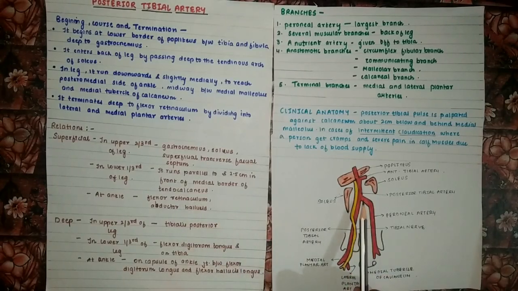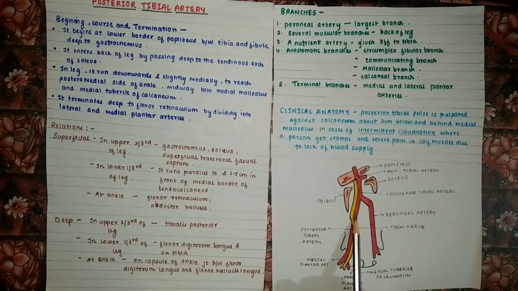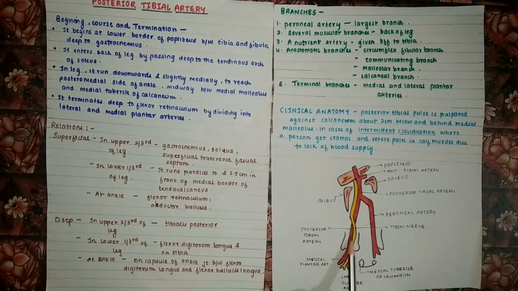In the leg it runs downwards medially to reach the posterior medial side of the ankle, midway between the medial malleolus and medial tubercle of calcaneum, where it terminates deep to flexor retinaculum by dividing into medial plantar artery and lateral plantar artery.